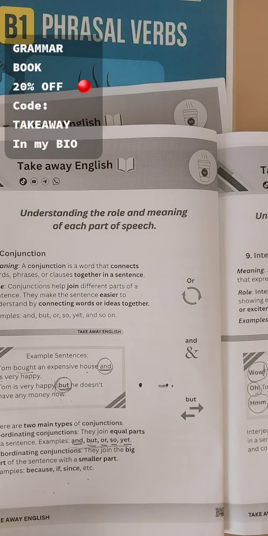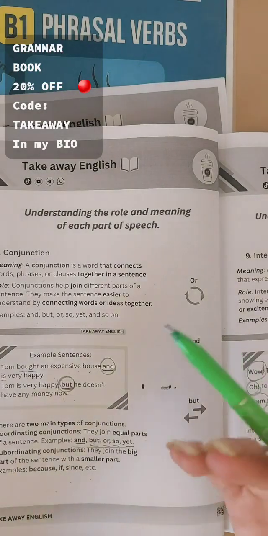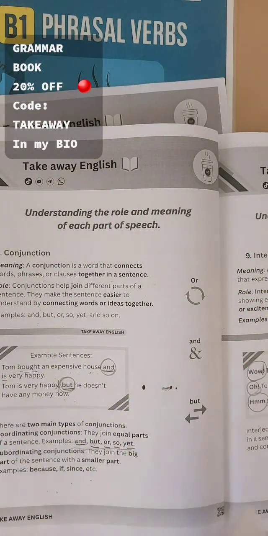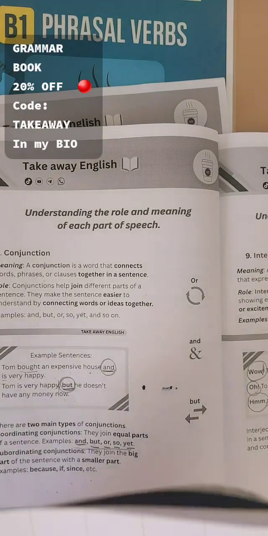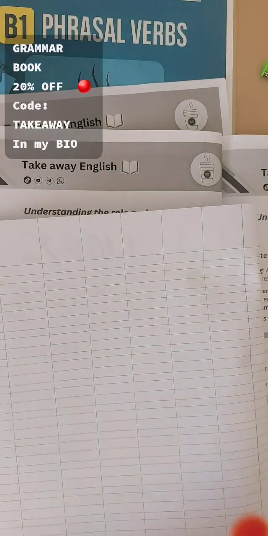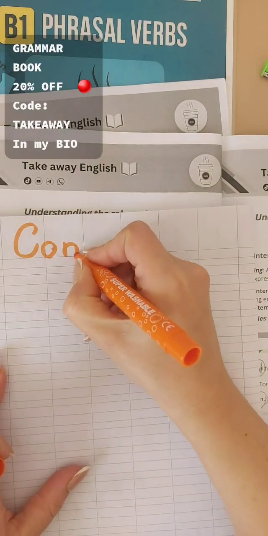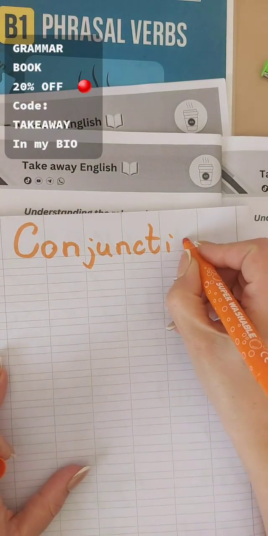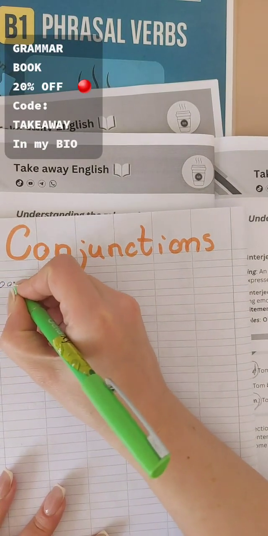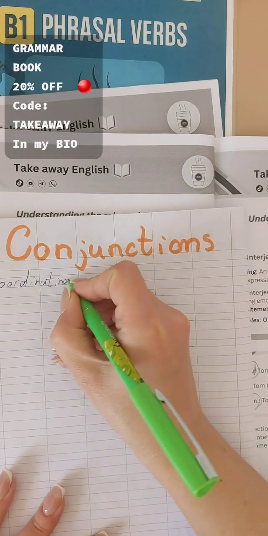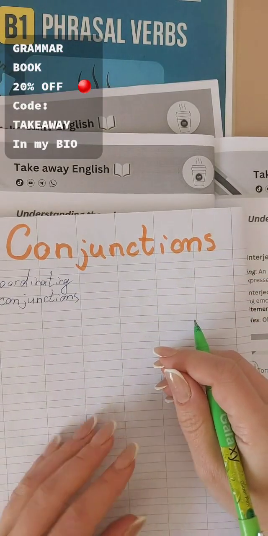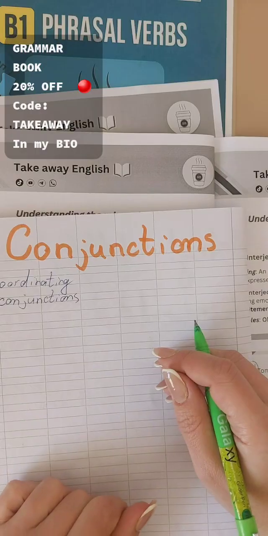There are coordinating conjunctions, and we have subordinating conjunctions, right?